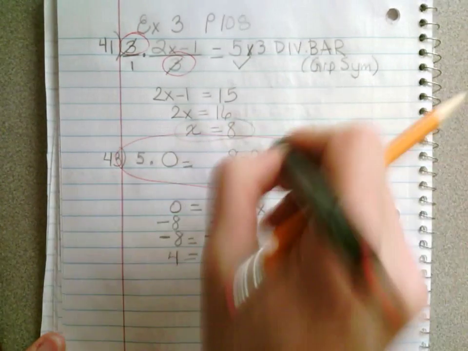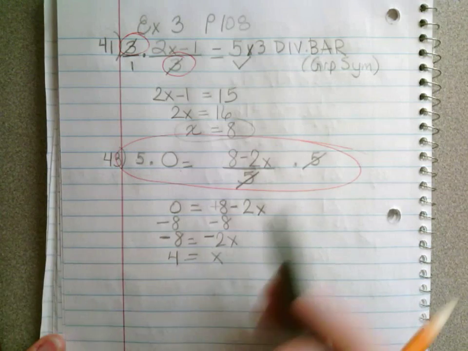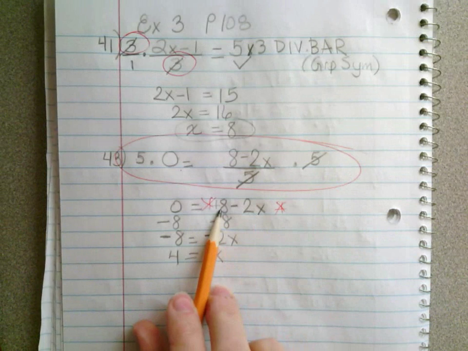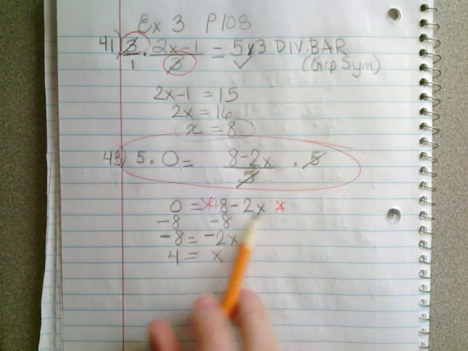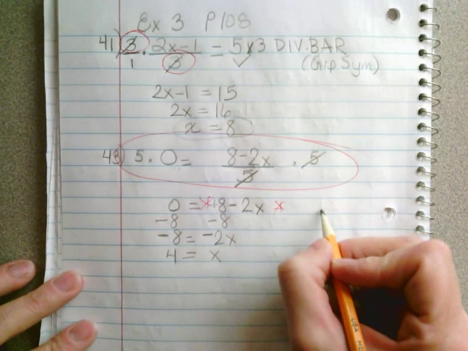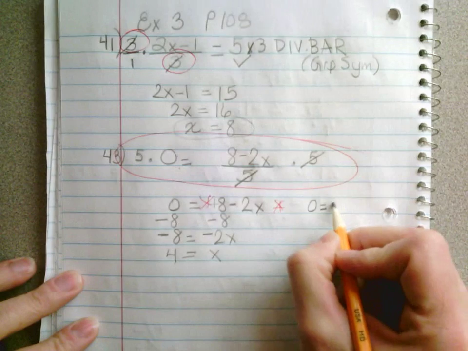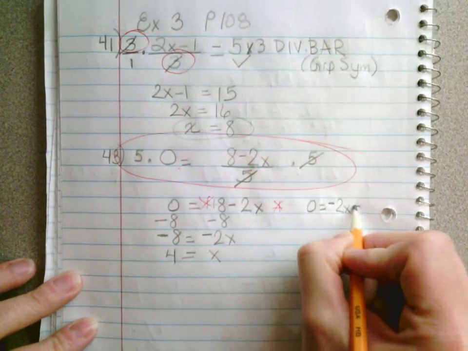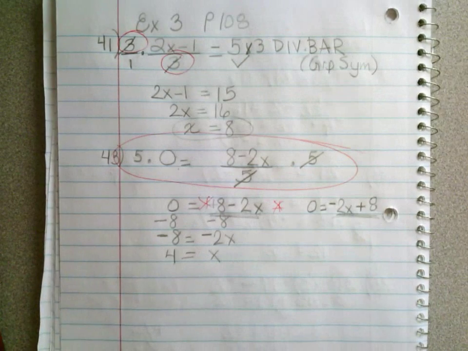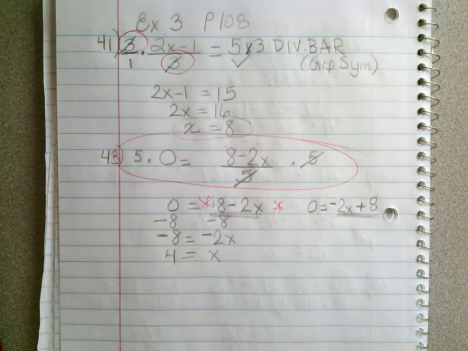This one right here creates problems. Somehow when this 0 gets involved, then this becomes confusing. Don't let the order of the number and then the variable term confuse you. Just because it's written in this order doesn't mean it's not still the same thing as, say, 0 is equal to negative 2x plus 8. These two pieces are the same thing, only written reversed. That's all that you're seeing different there. All right, the rest is up to you.